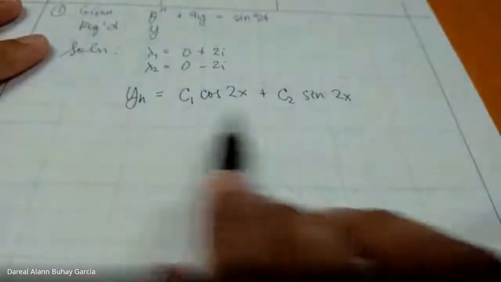Okay. So based on this, this is our assumed y_p. We change c1 and c2 to v1 and v2, which are functions instead of constants. So y_p is v1 cos 2x plus v2 sin 2x.